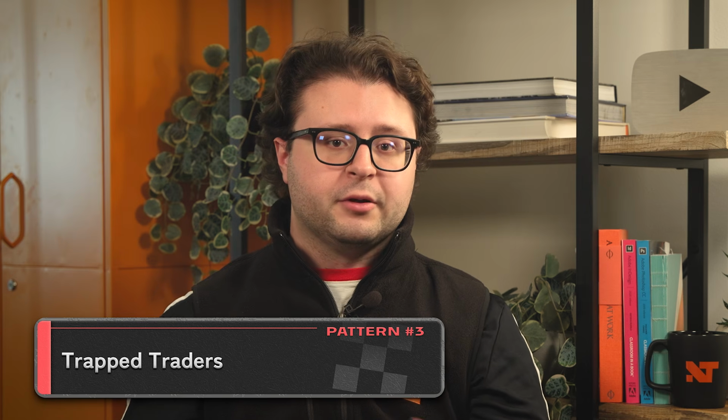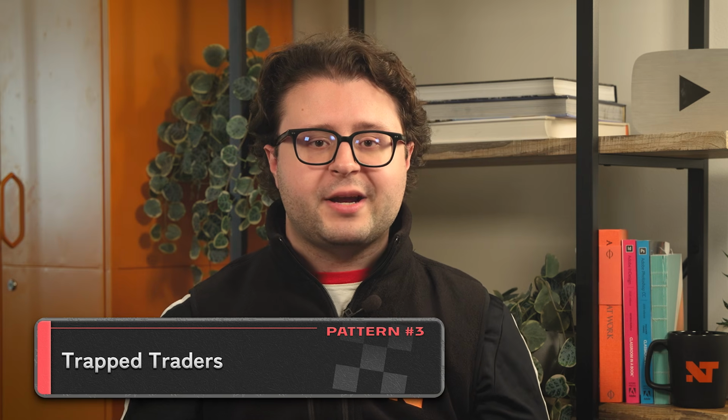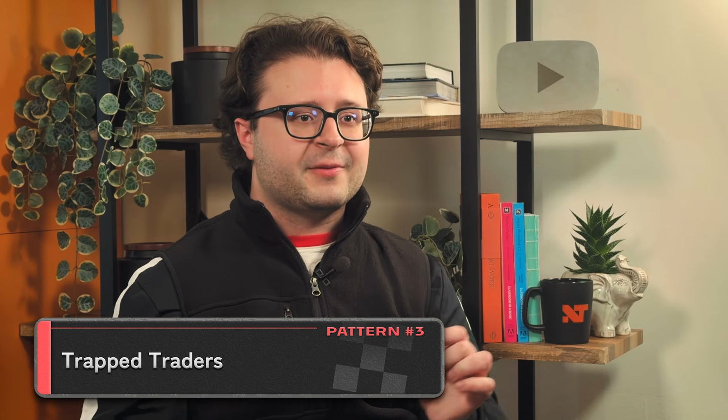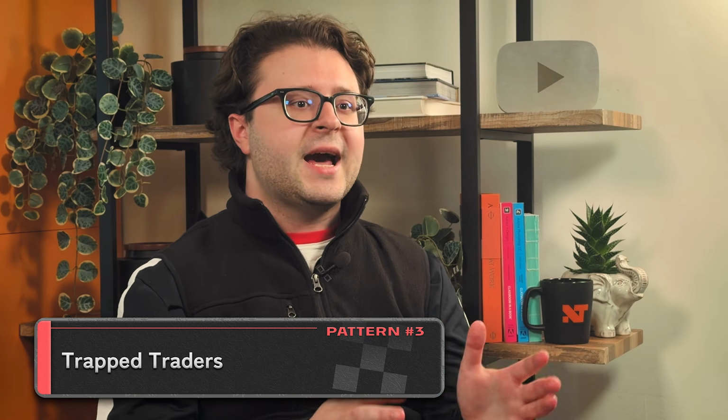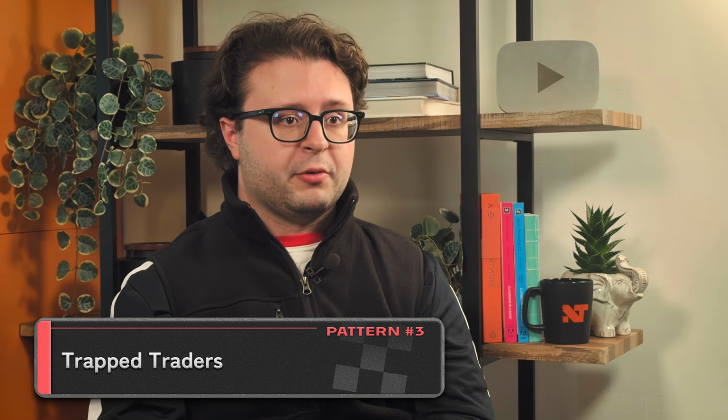Those buyers are now losing. That means trapped traders become forced sellers as price moves against them, adding momentum to the downward move. Spotting this dynamic early can provide additional context when evaluating potential follow-through before similar signals appear on a standard chart.